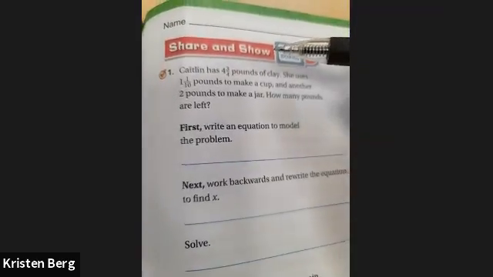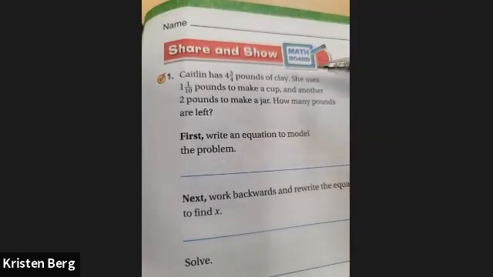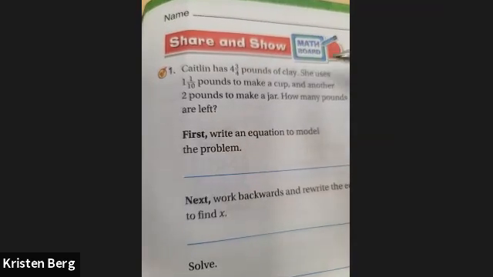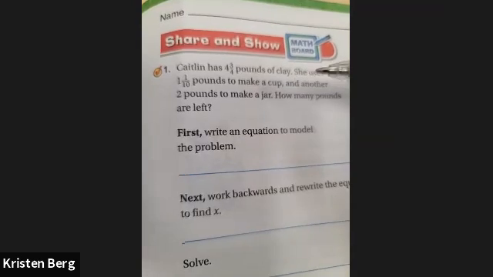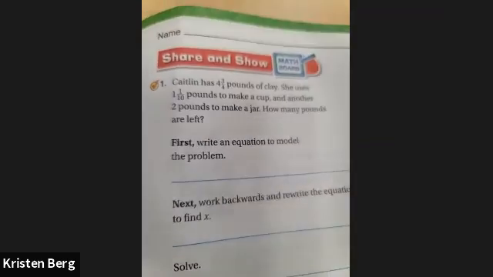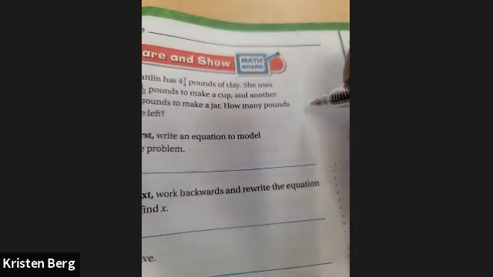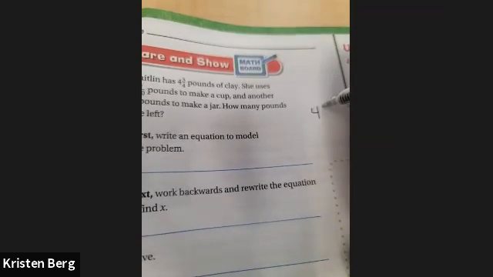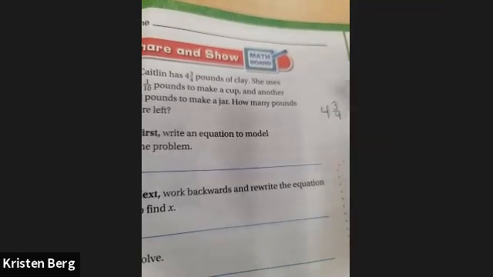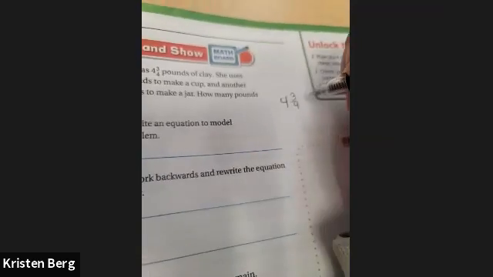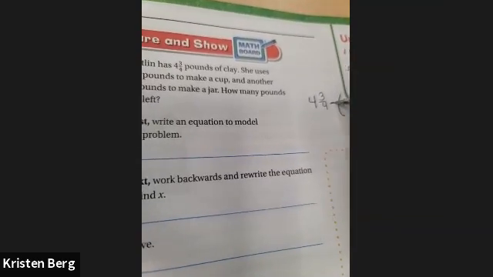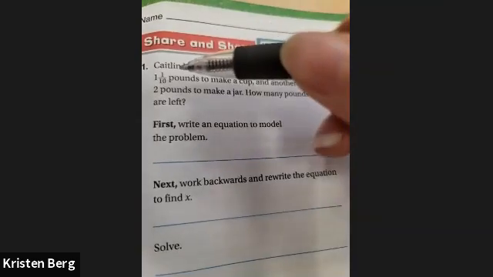The next one says Caitlin has 4 3/4 pounds of clay, and she uses 1 1/10 pounds to make a cup and another 2 pounds to make a jar. How many pounds are left? Okay, so remember, she only has 4 3/4 pounds of clay in total. And what she has used means you're going to be subtracting. You're going to use some, so you're subtracting it off.